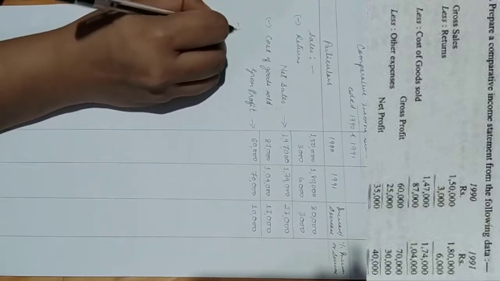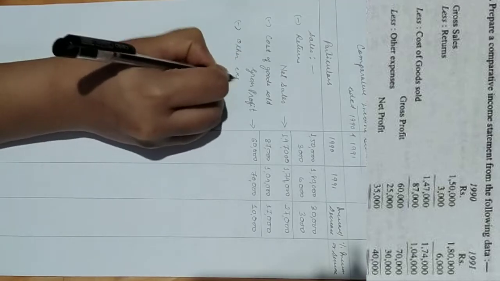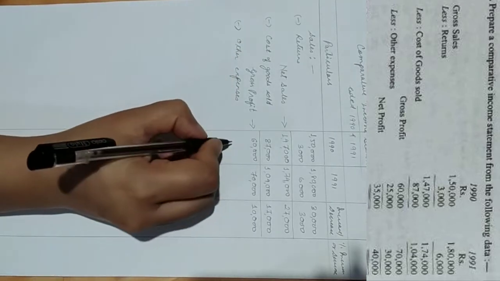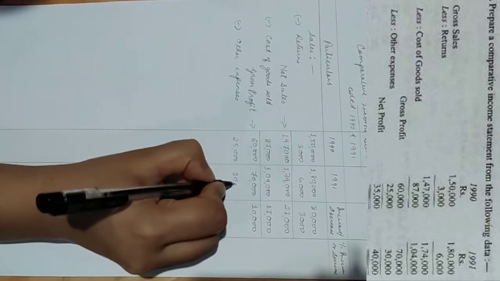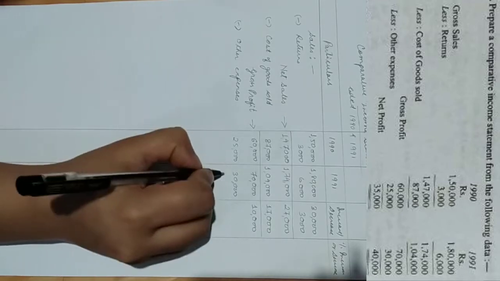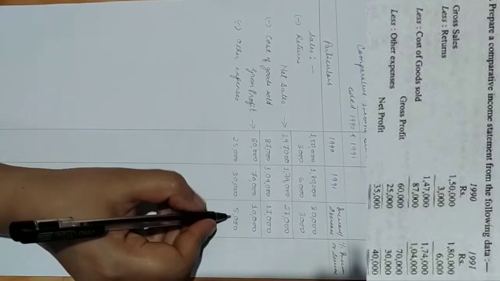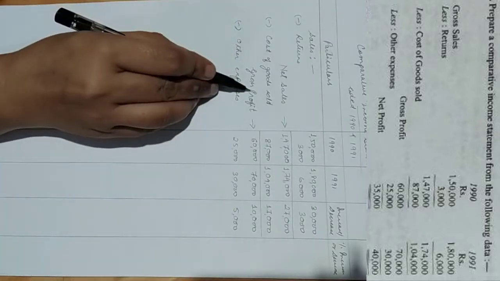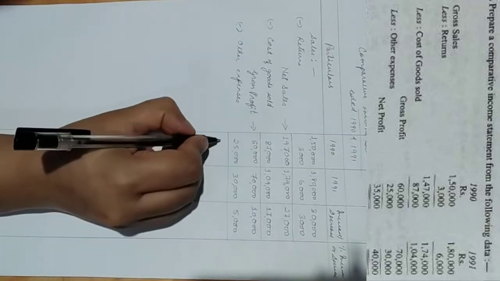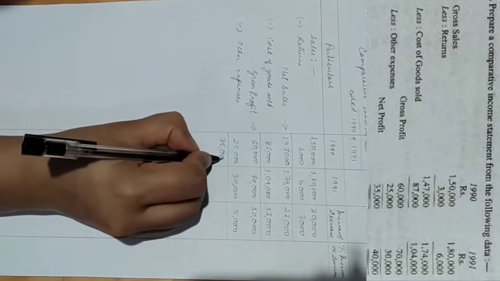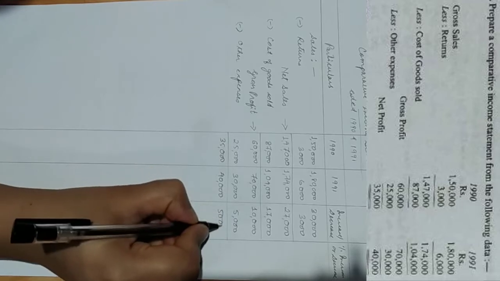Now next, to get the net profit, we have to subtract other expenses. Other expenses given in your question are 25,000 and 30,000. Whether it is increasing or decreasing, first we need to compare. It is increasing by 5,000. So we put the minus sign here. That means from this gross profit we have to subtract other expenses. If we subtract this, how much are we getting? We are getting 35,000 here, 40,000 here, and 5,000 here, right?